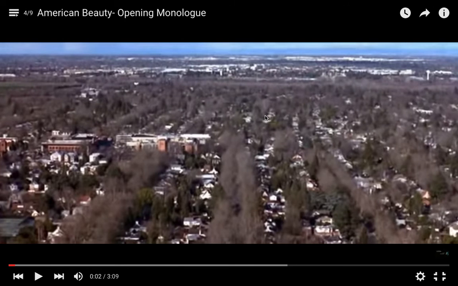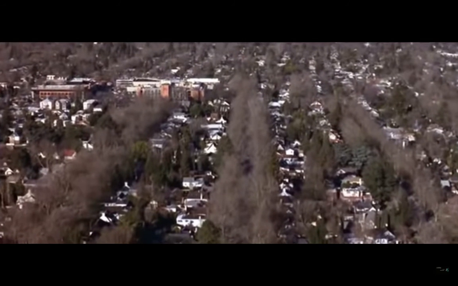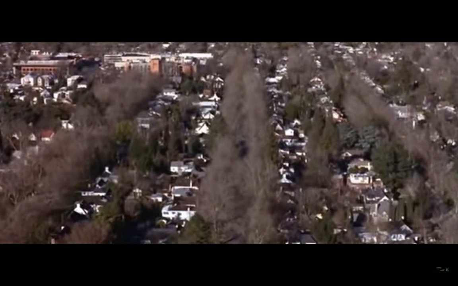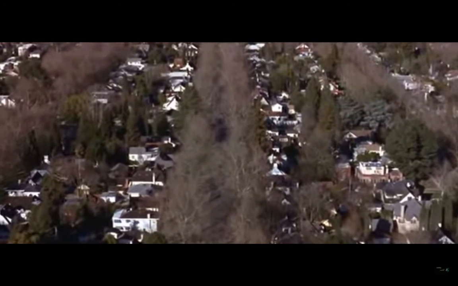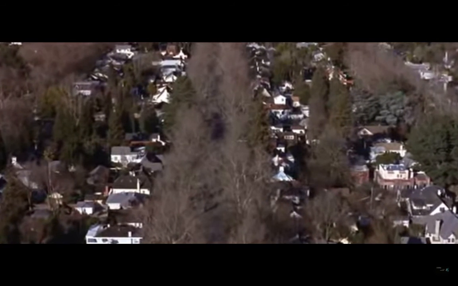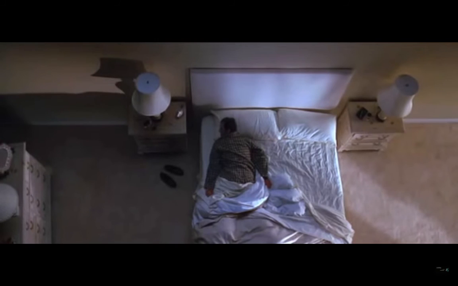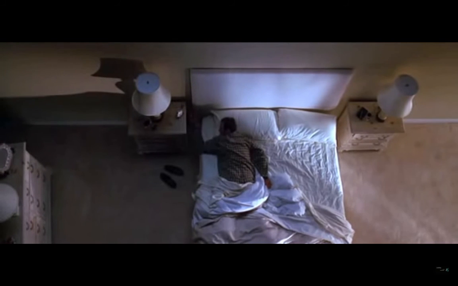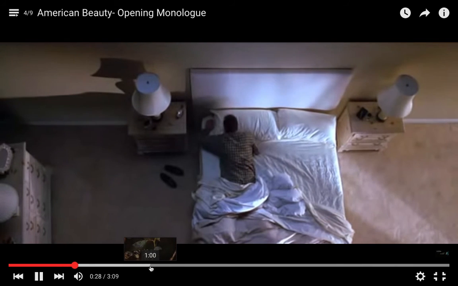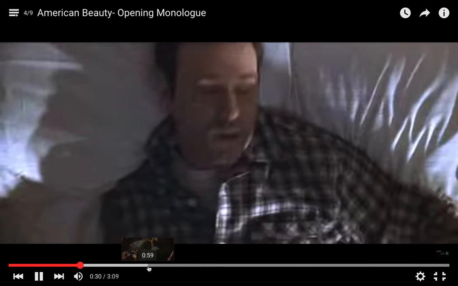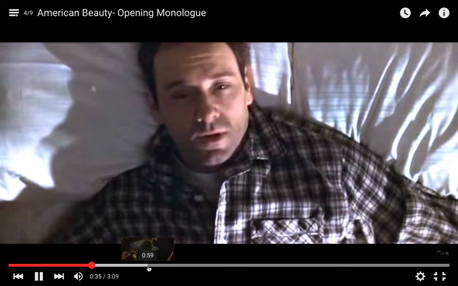My name is Lester Burnham. This is my neighborhood. This is my street. This is my life. I'm 42 years old. In less than a year, I'll be dead. Of course, I don't know that yet. And in a way, I'm dead already.